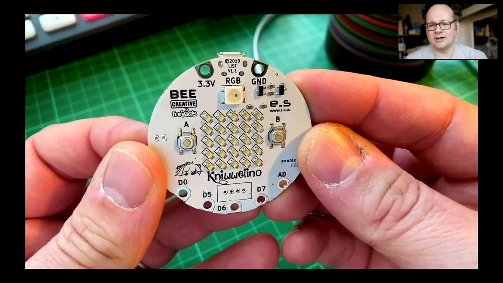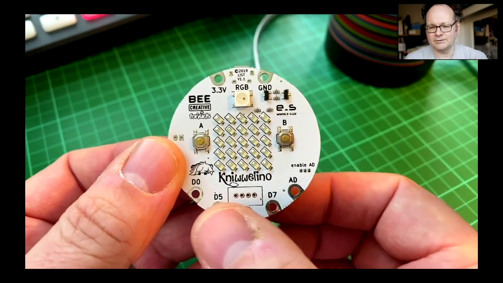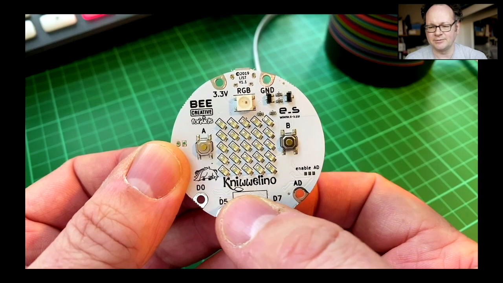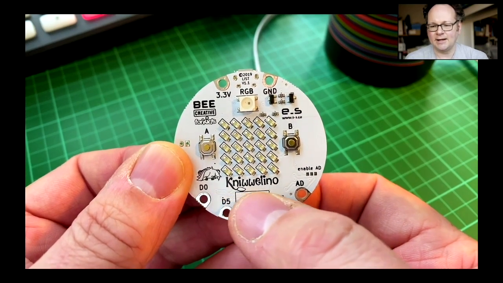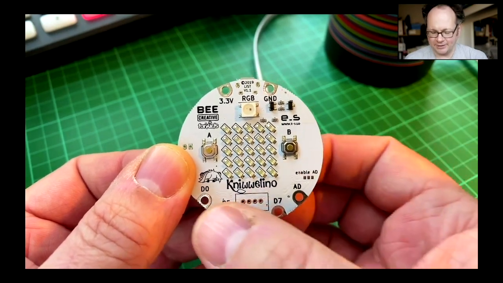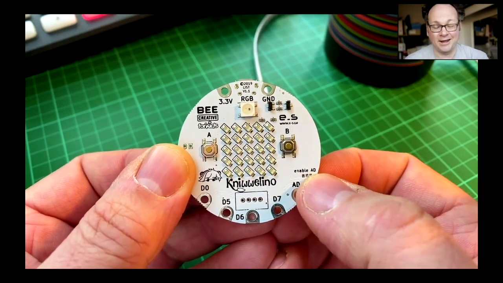This is a little computer. It's called a Knievelino. That's how that's pronounced. It was invented by some folks in Luxembourg. And yes, they know it's really hard to pronounce, and they don't mind if you get it wrong. But Knievelino is close, I think.